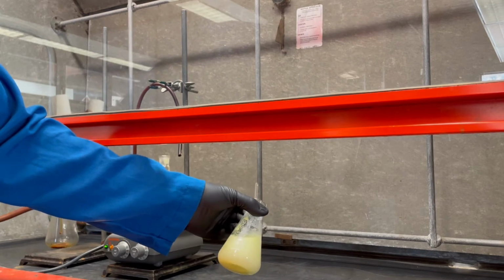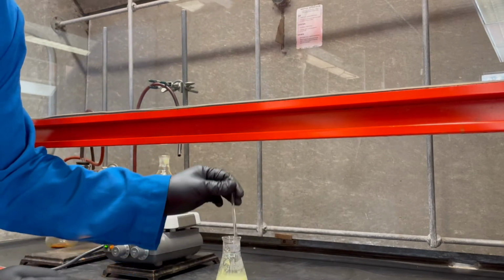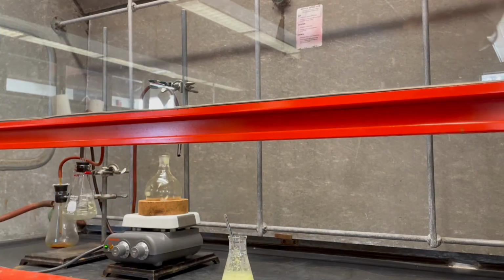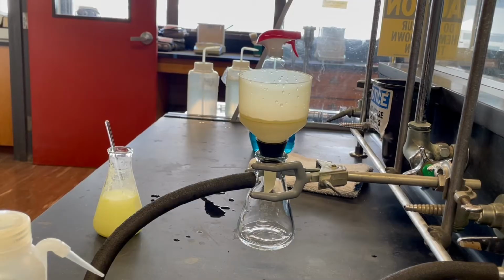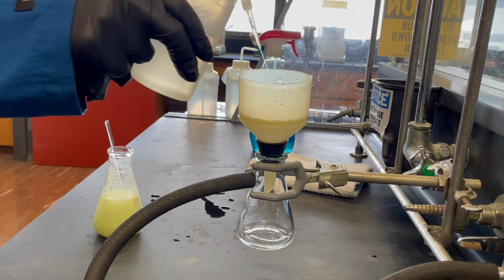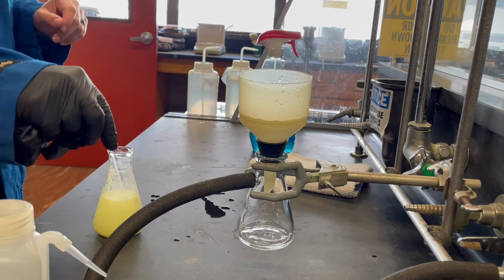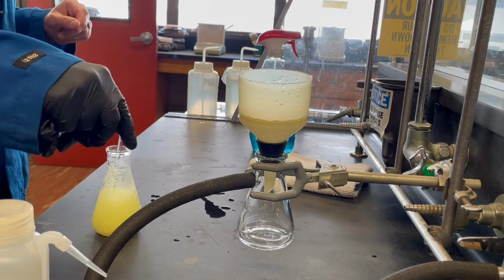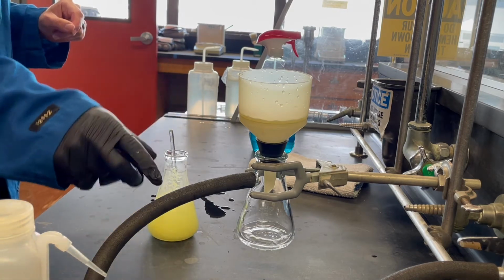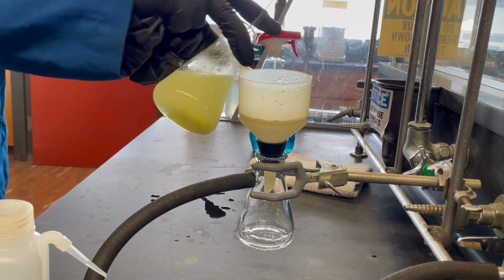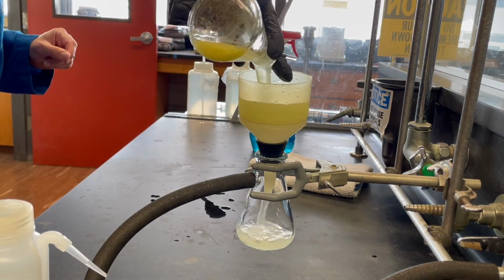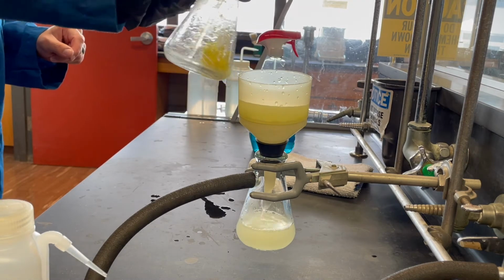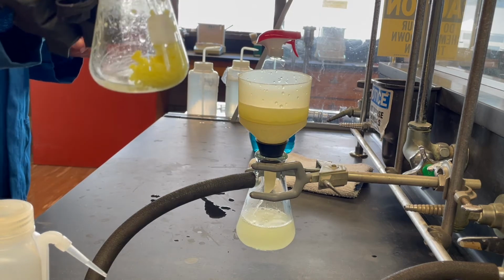Okay, so here we go. Let's go ahead and get that filtration process going. Okay, so I already hit this with a little bit of water, get everything all wet. So I'm going to go ahead and stir this up really well, and then pour that bad boy right on there. Woo, solid material, we're gonna get you out. We got a lot of solid stuck in the flask.